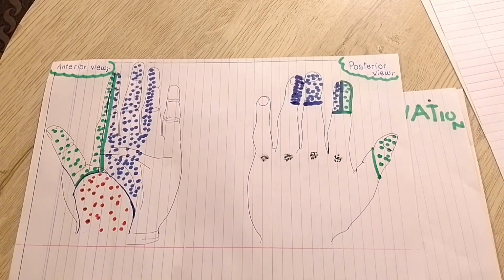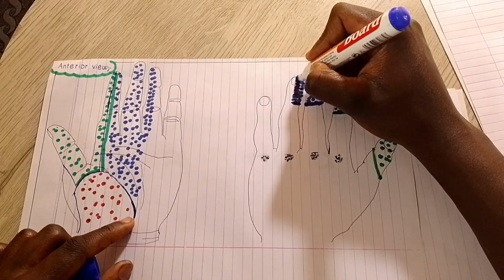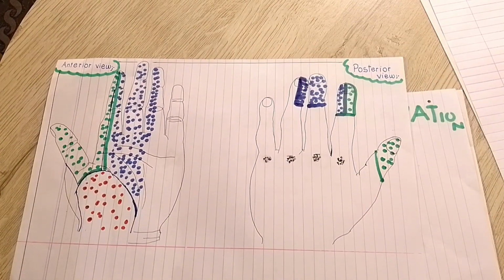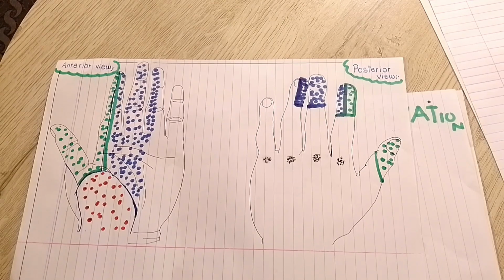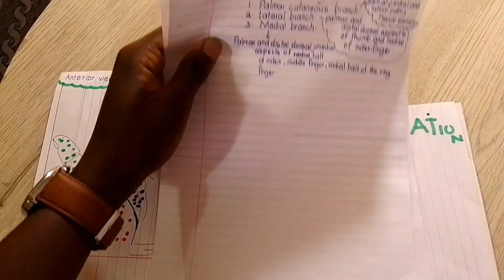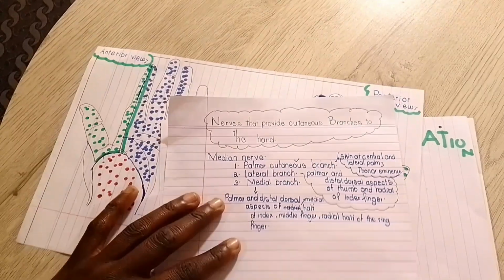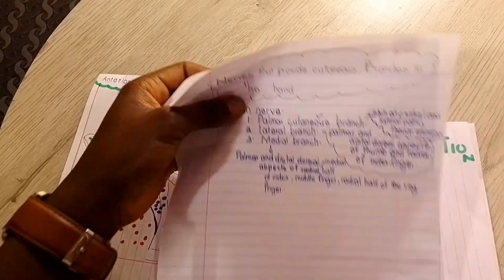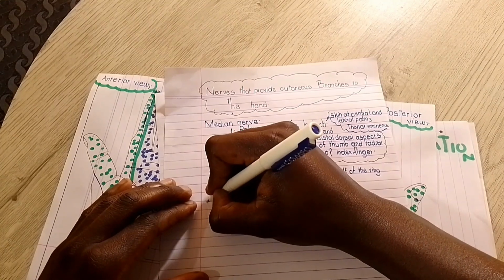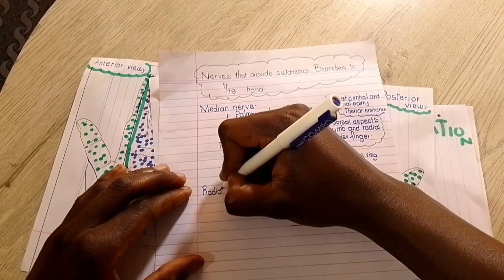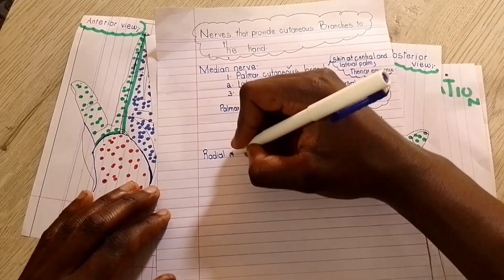So that's all about the median nerve. So now we can head on to another nerve. We can now look at what is known as the radial nerve.